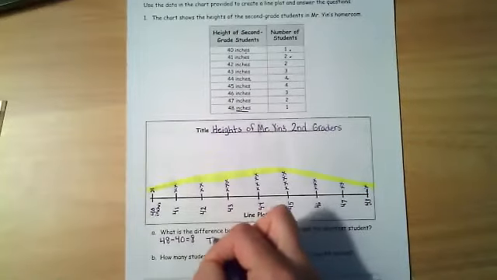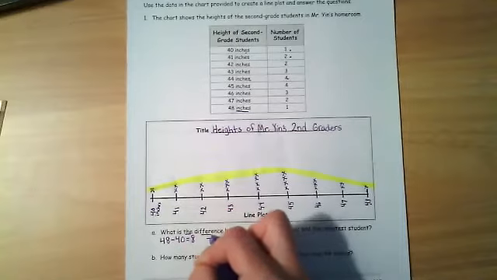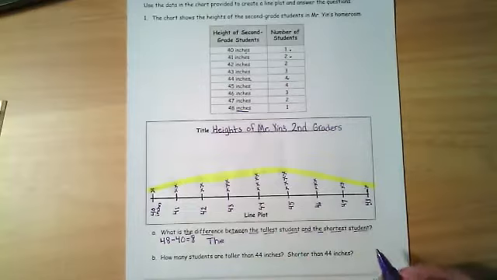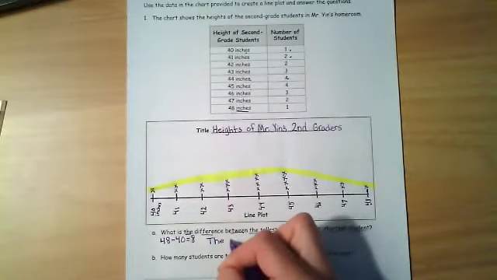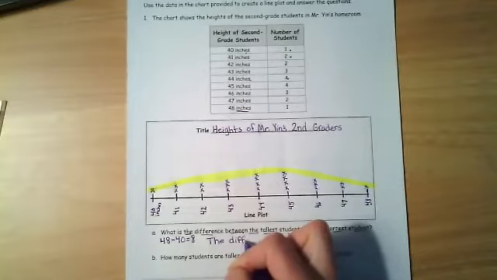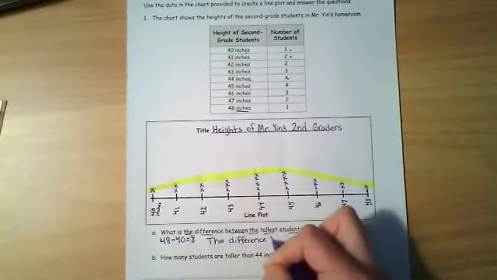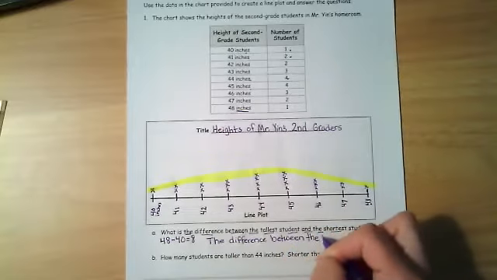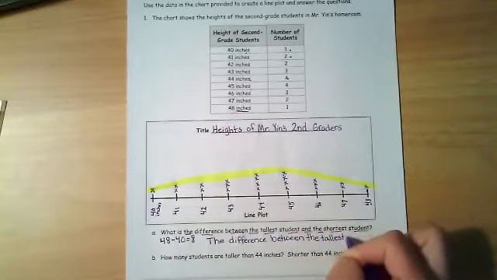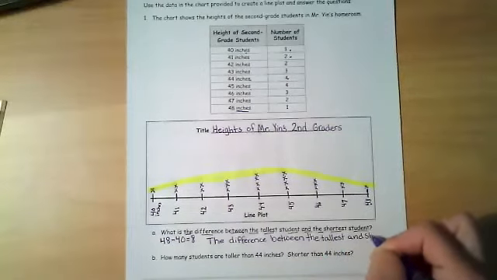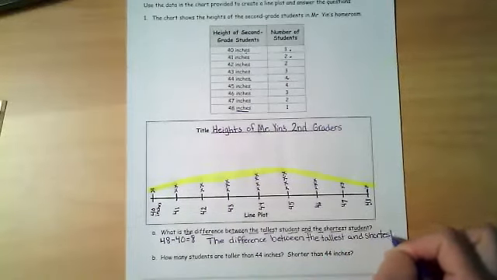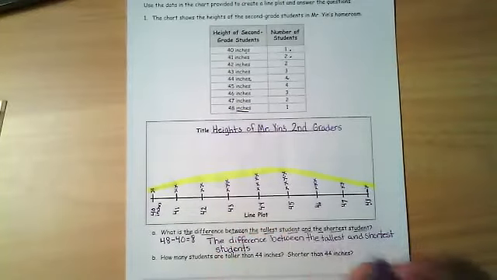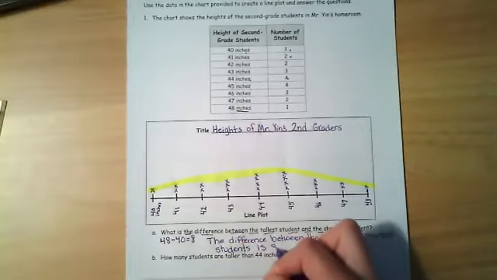So I'm going to say the difference, and I'm really just copying this exact sentence and then adding is 8 inches. The difference between the tallest and shortest students is 8 inches.